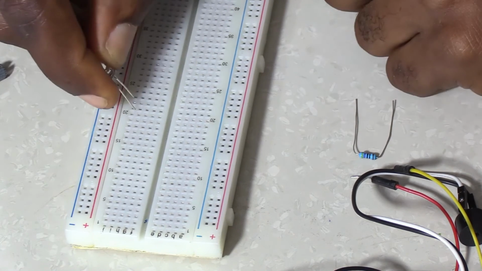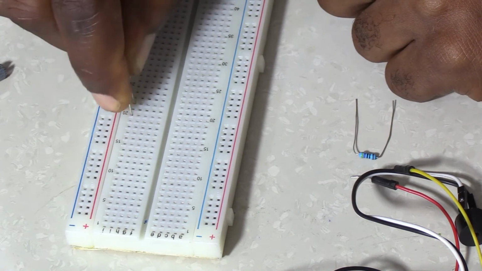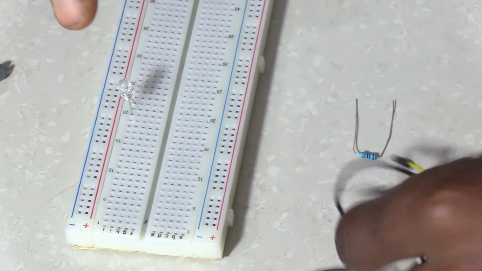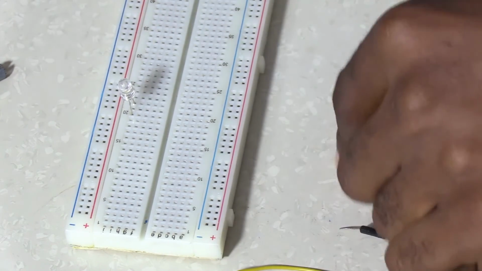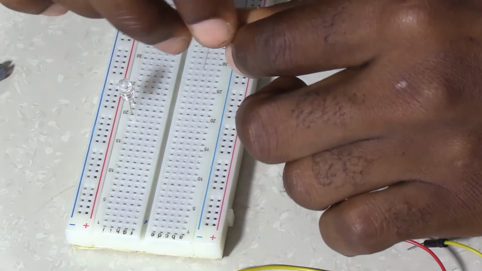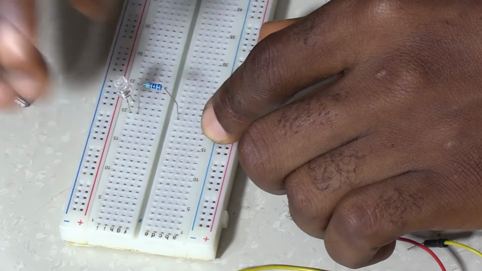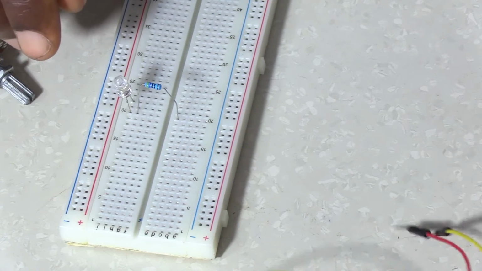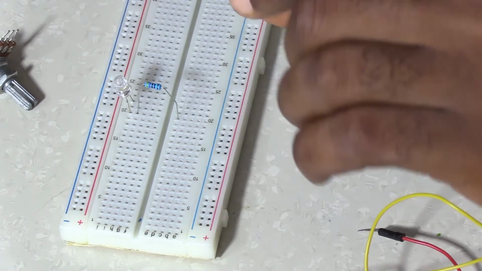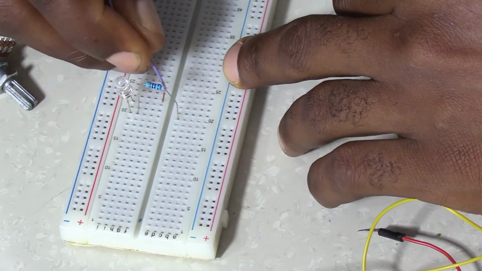This is the longer leg. Now I have my resistor, which goes to the longer leg, jumps over, then I have my shorter leg, which is my ground leg.